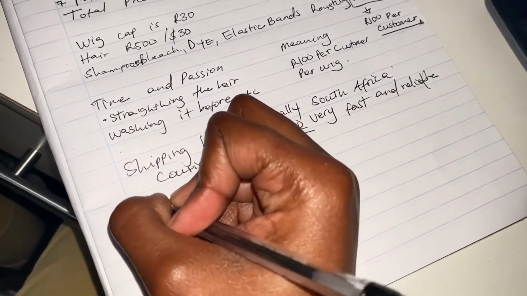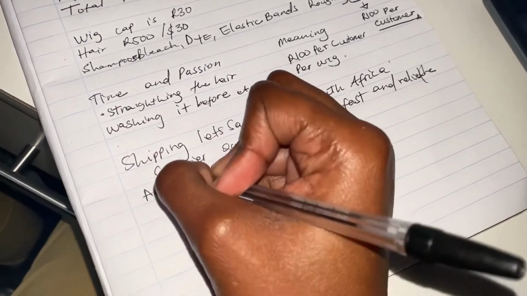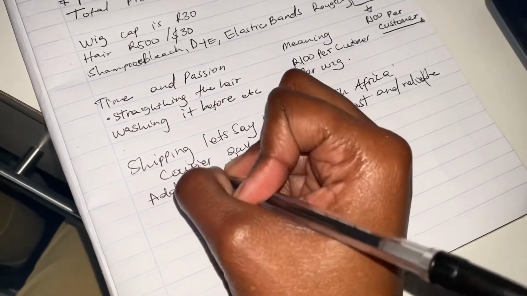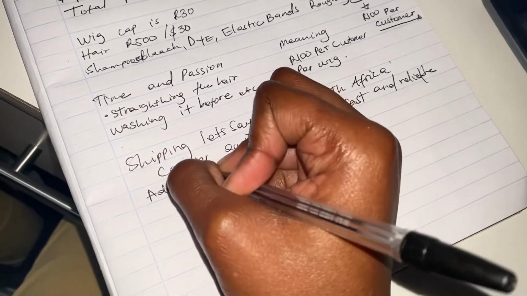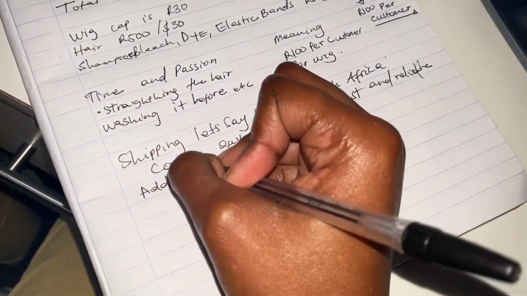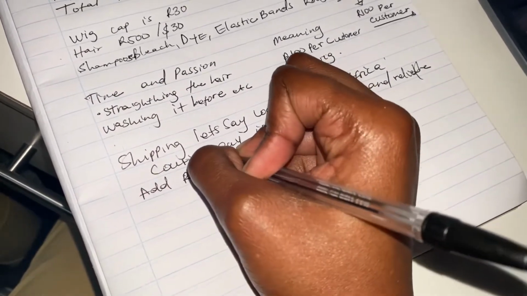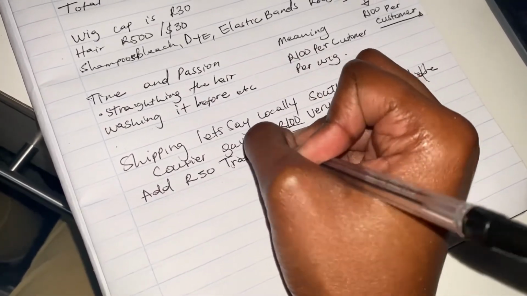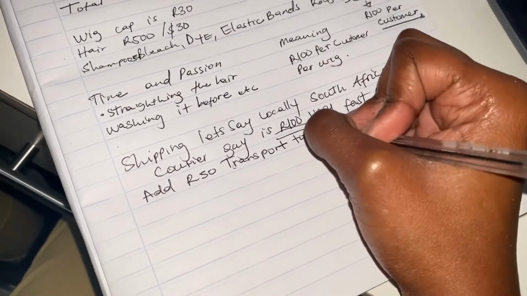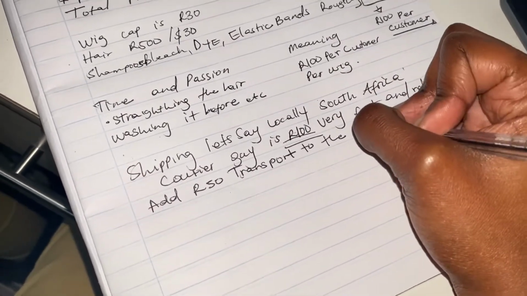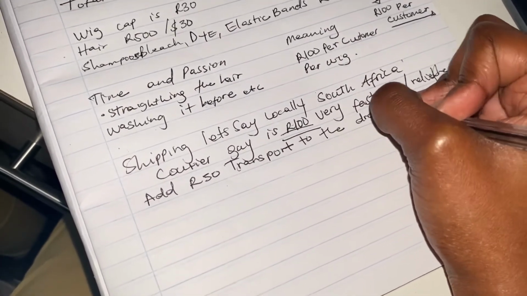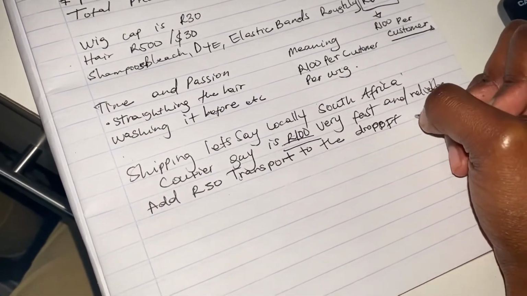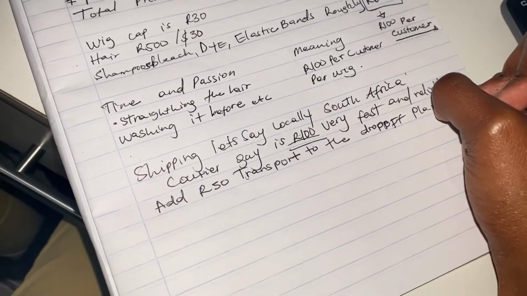So let's just say you need 50 rands to travel to and from the courier facility, right? So you would have to add 100 rands plus 50 rands that you use in order for you to deliver that wig to the courier, to courier that wig to that customer. So instead of saying courier is 100 rands, you can just say courier is 150.